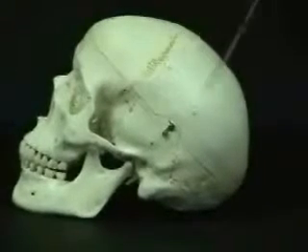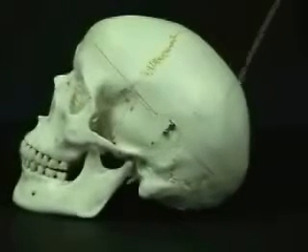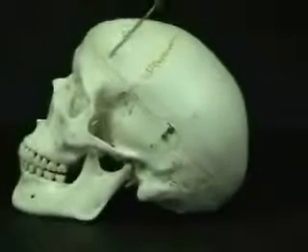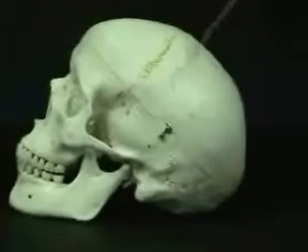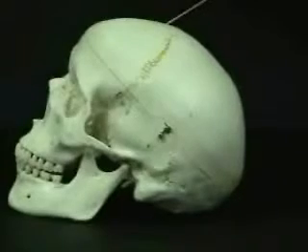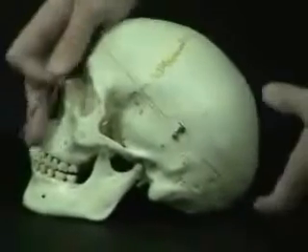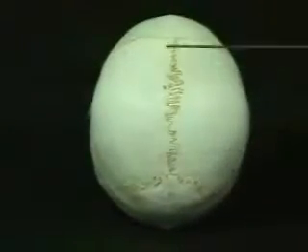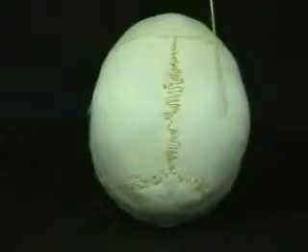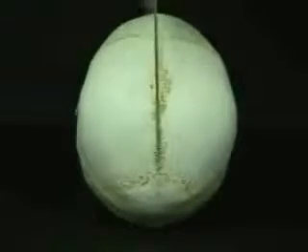It meets with the two paired bones which form the top and lateral aspects of the skull, which are called the parietal bones. The suture between the frontal bone and the parietal bones is known as the coronal suture. The coronal suture. Now if I rotate the skull and look at a somewhat superior and posterior view of the skull, we can see the two parietal bones are separated by a suture known as the sagittal suture.